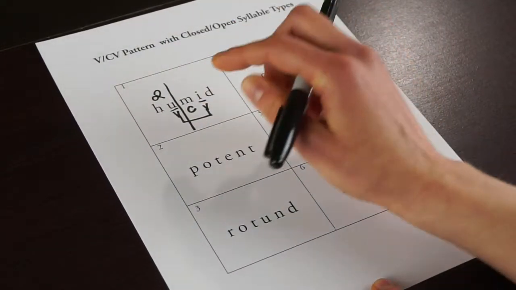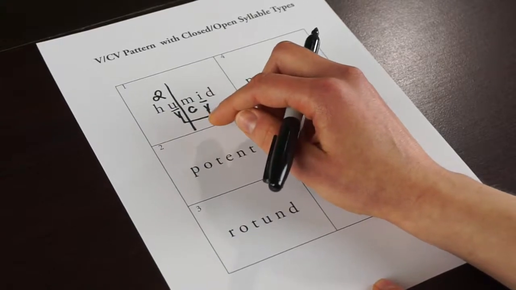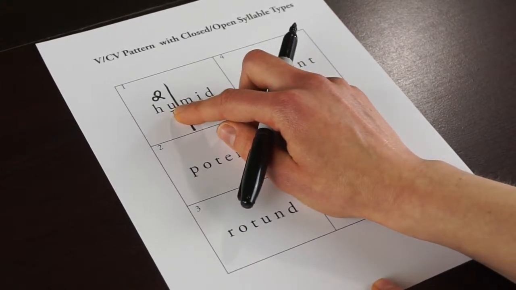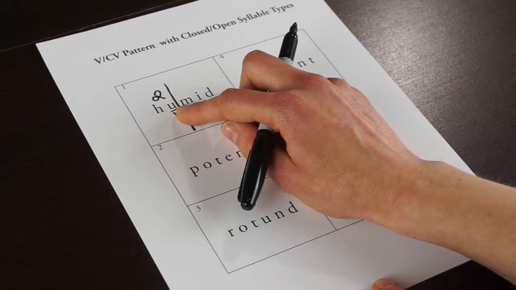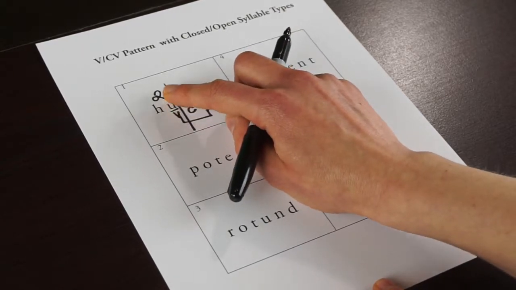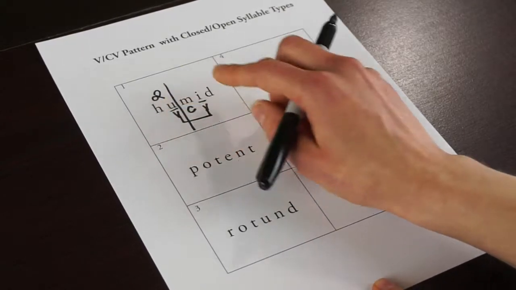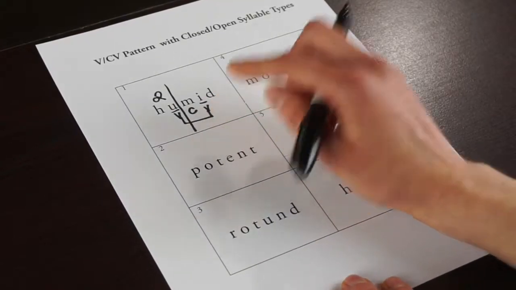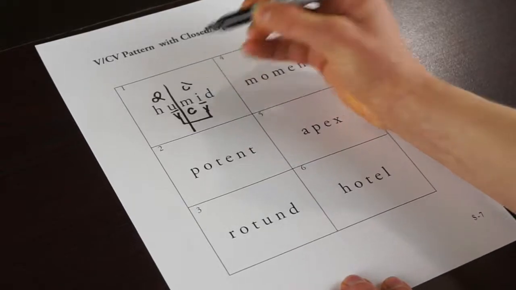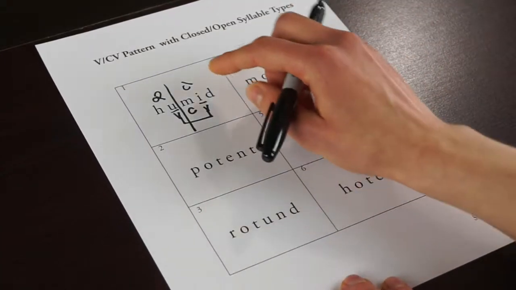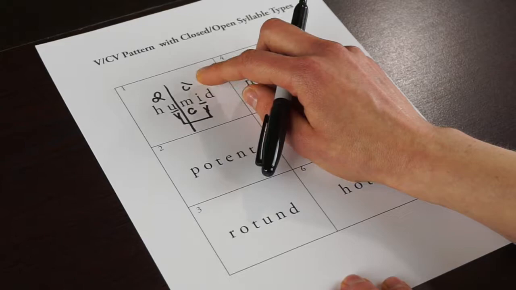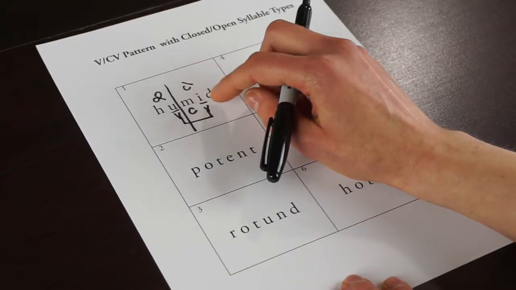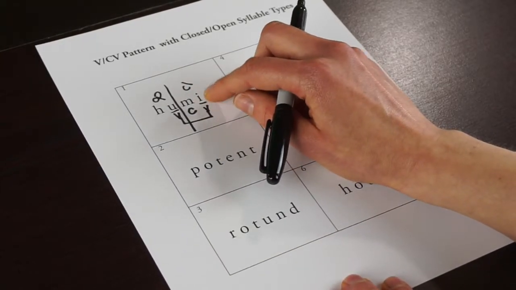This is why it's very important to label the type of syllable. When I read this syllable, I'm going to read it with a long vowel sound because it is an open syllable. Let's look at our second syllable. What type of syllable is this? This is closed. There is a consonant after the vowel. It's important that this is closed. Now when I read, I know I'm going to have to read with a short vowel sound.